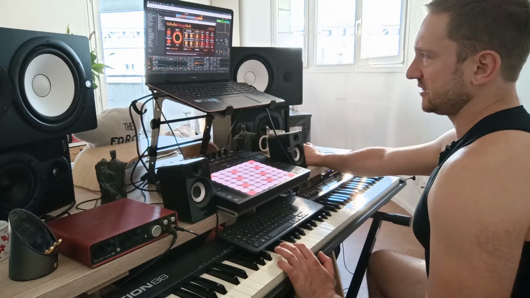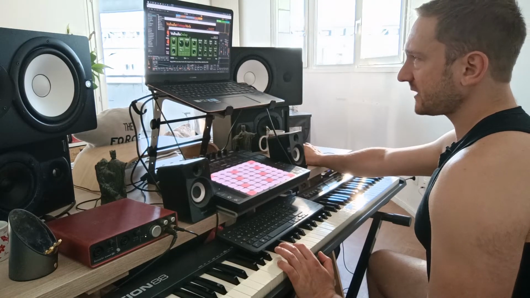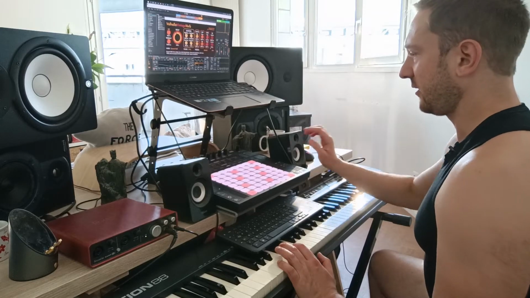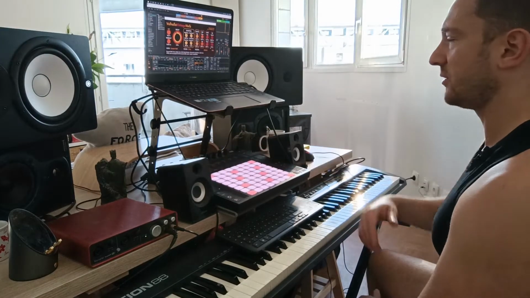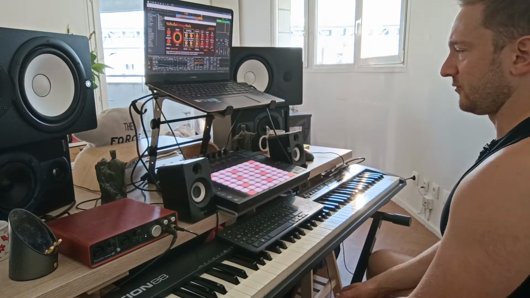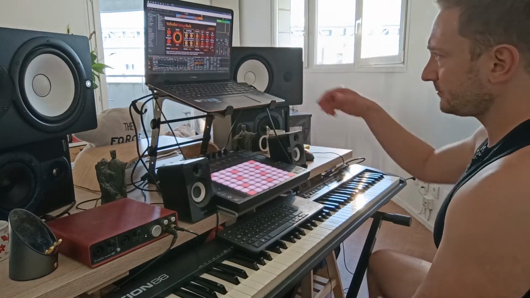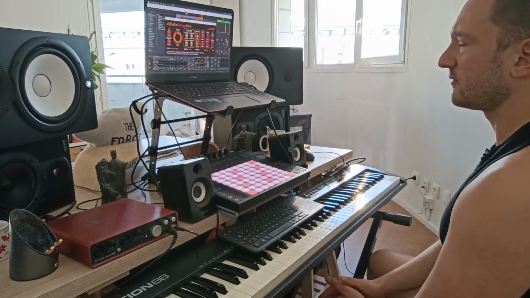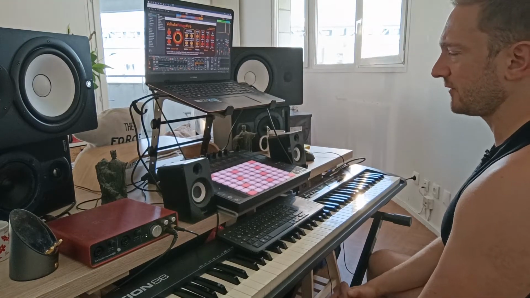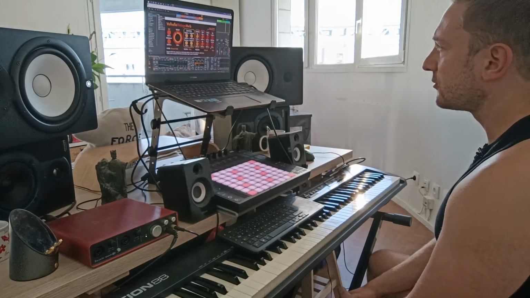I like the Vintage Verb, the delay also, and what is cool is you have all the features accessible here on the Push 2, all the parameters, while it's not an Ableton FX. So it's very cool.